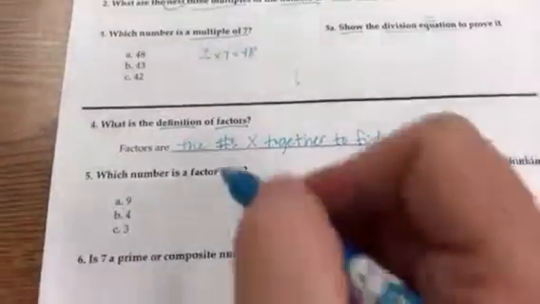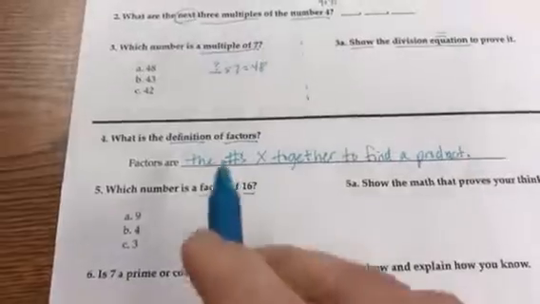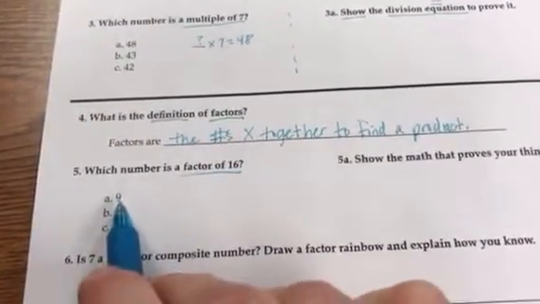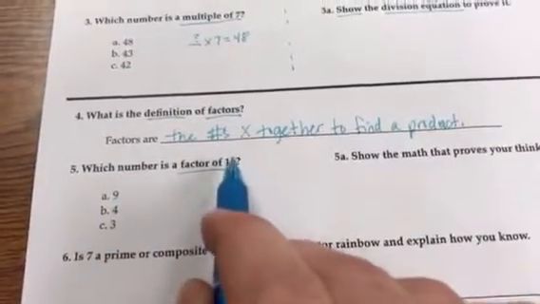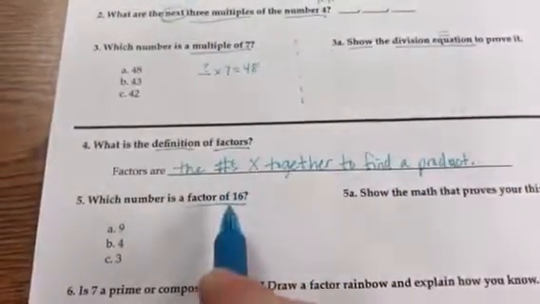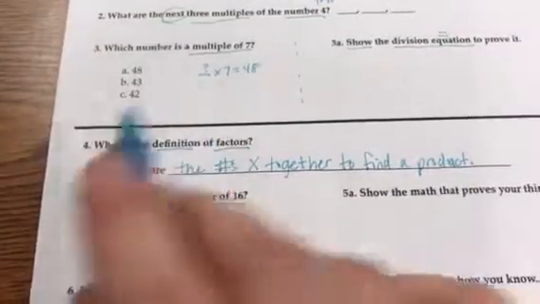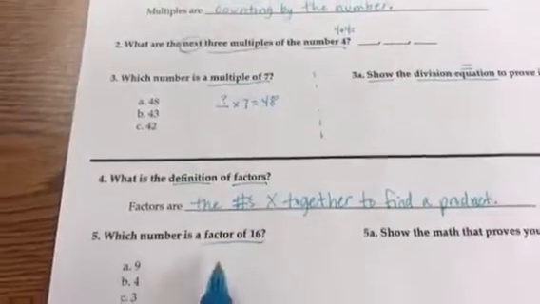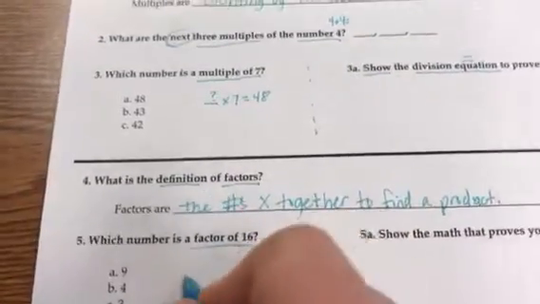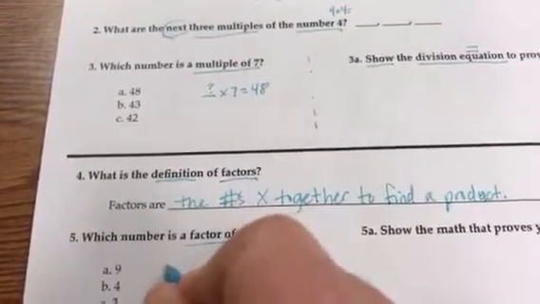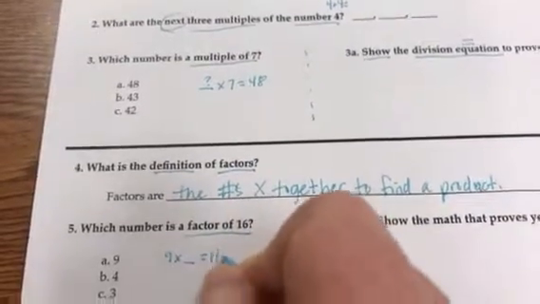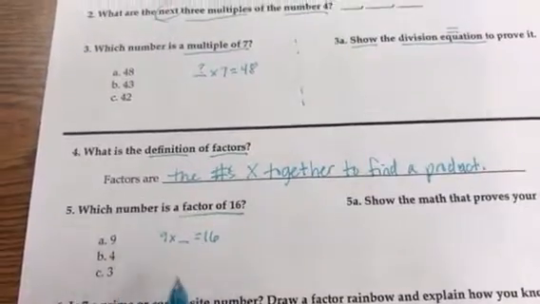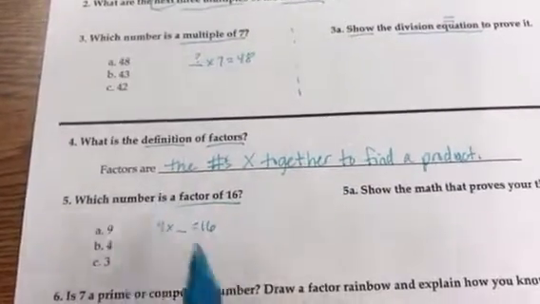Which number is a factor of 16? So you have to think, factors are these numbers that maybe can multiply together to make 16. A little bit different. Either way, we're still doing the division to check. So you can be thinking one of 2 things: 9 times what will make 16, 4 times what will make 16, or 3 times what will make 16, which one will work?